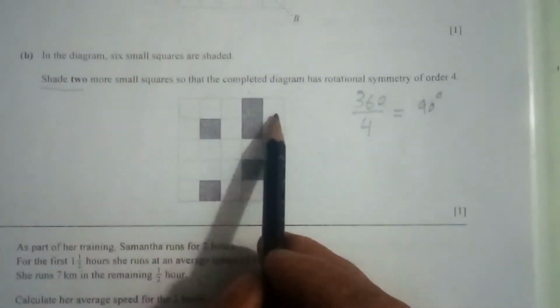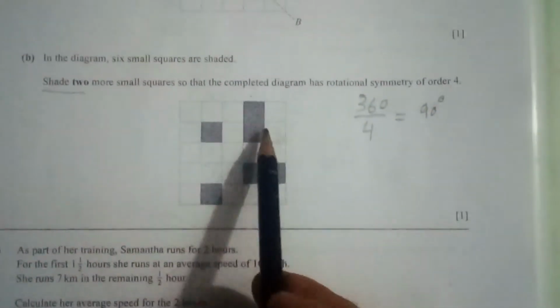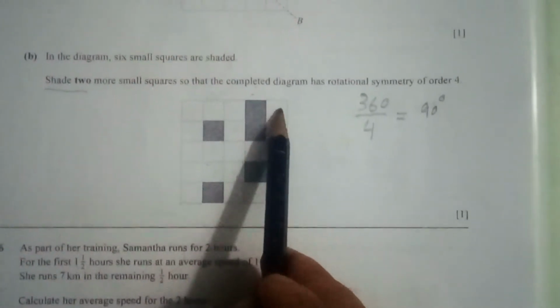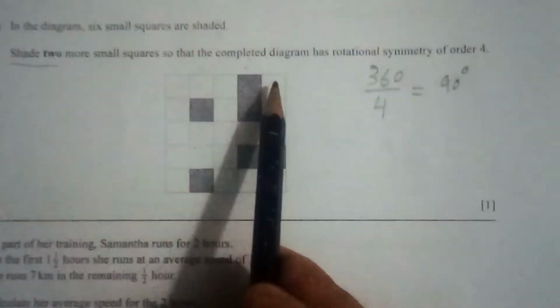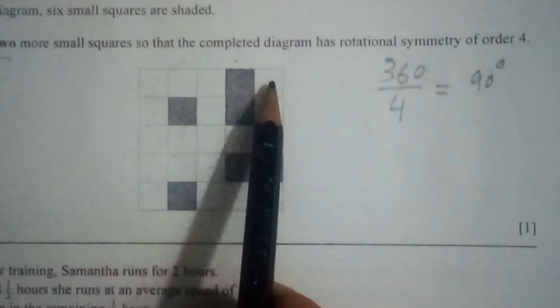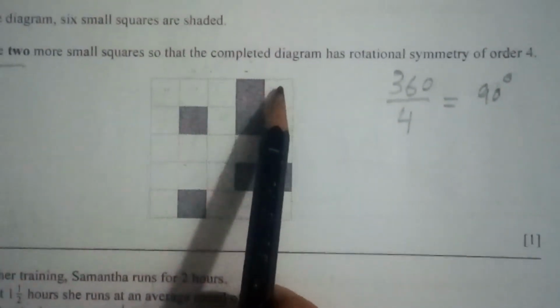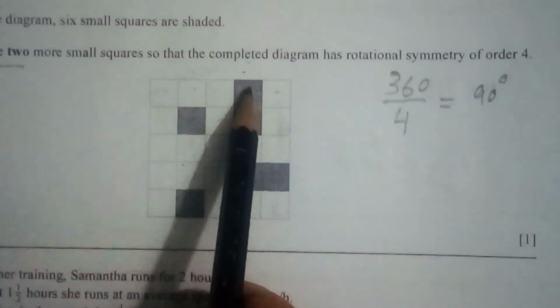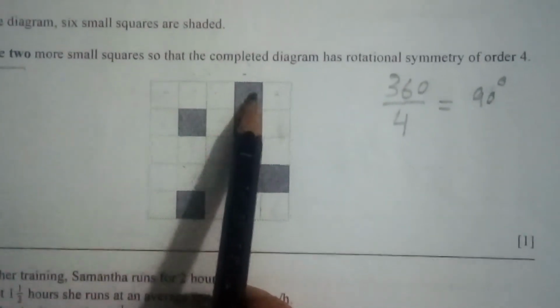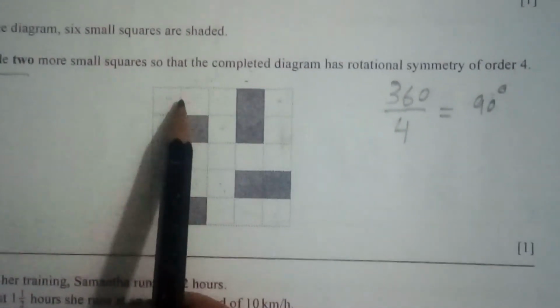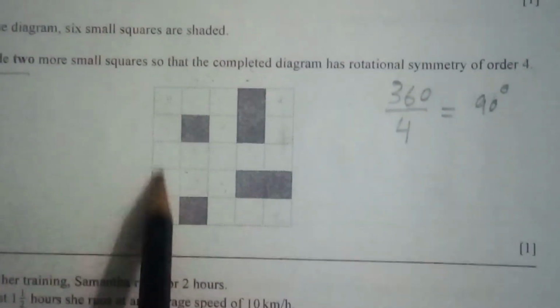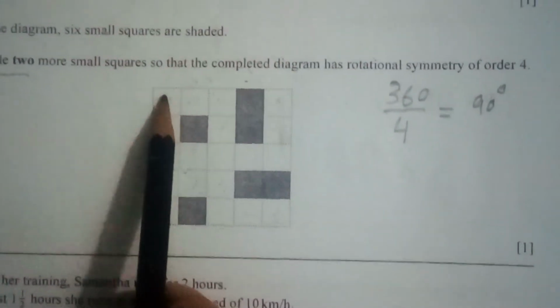Look here. Let me put my pencil over here. Let me call this box 0. Let me focus on this: 0, 1, 2, 3, 4. And look here: 0, 1. Box number 1 is black now. So 3, 4. And start from here downward. Again 0, 1. This one box should be colored. So let me color this.